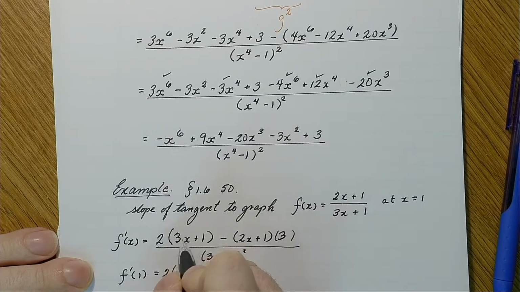So the 1 goes in here, so that's 1 times 3 is 3 plus 1 gives me 4, minus, and then again substituting in the 1, 2 plus 1 is 3. 3 times 3 is 9. Divided by, and then again the x is 1, 3 plus 1 is 4 squared.